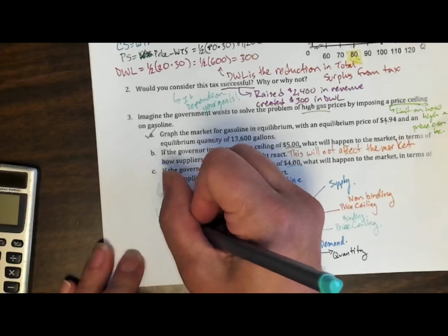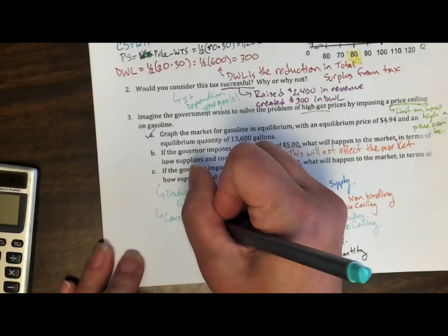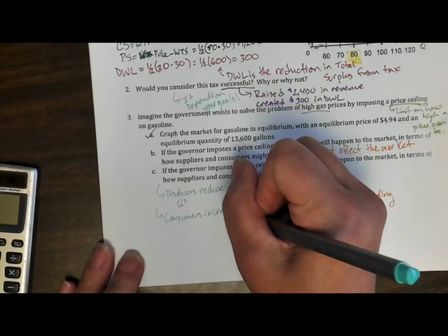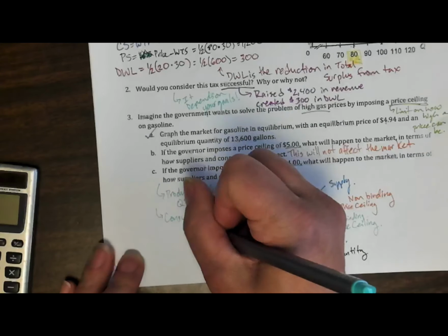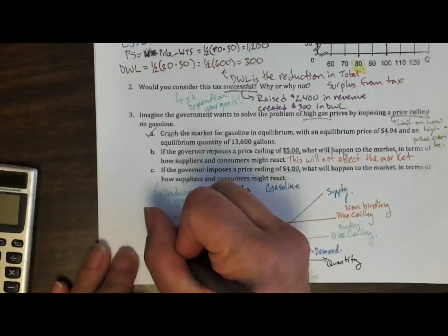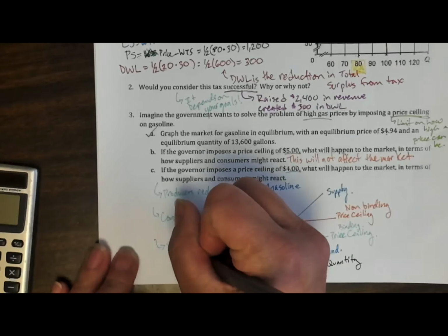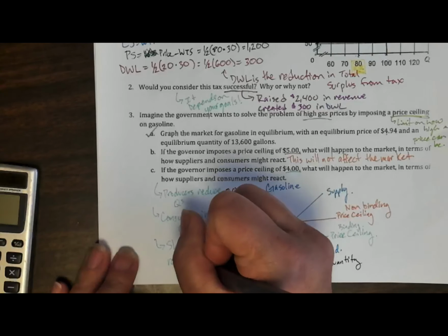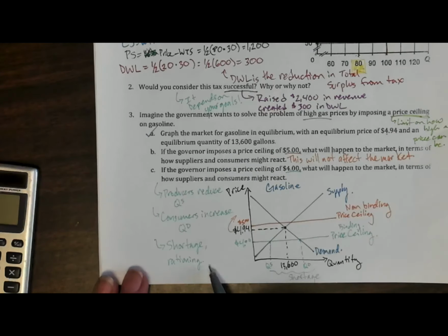We are going to see consumers increase the quantity demanded because sellers don't want to sell as much at this low price and buyers want to buy more. That's going to lead to a shortage, maybe rationing. At the very least, it's going to lead to long lines.